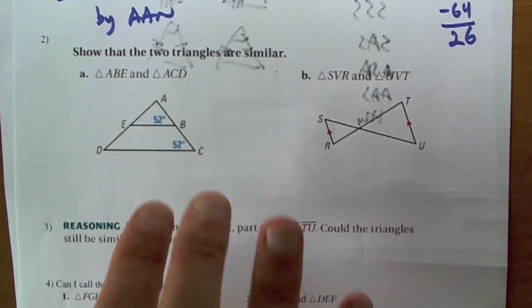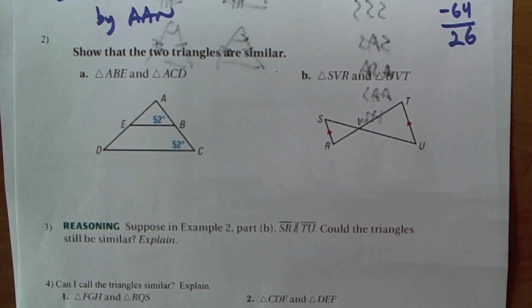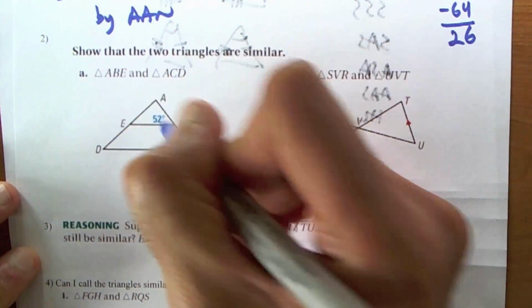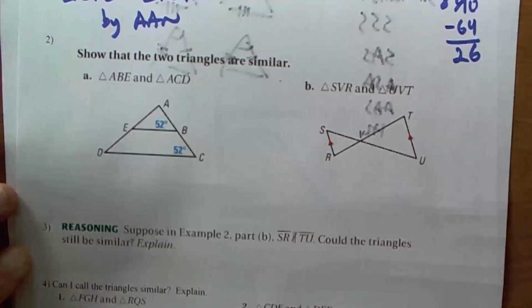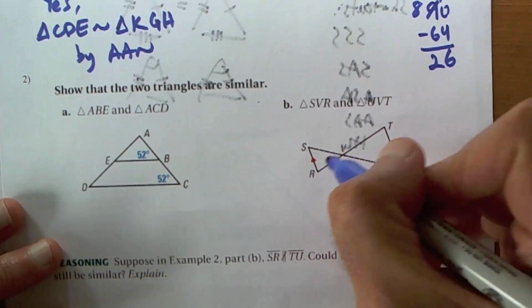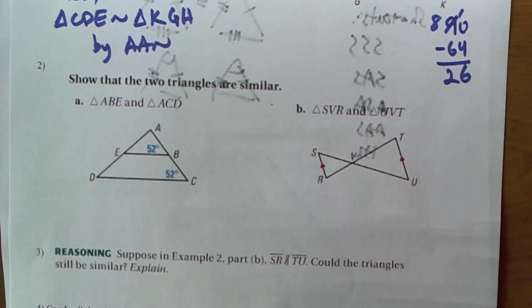All right. Number 2A. Show the two triangles are similar. Triangle ABE, that's this guy here, and ACD, and triangle SVR and UVT. Why don't you pause the video and see if you can think about why we could say these different triangles are similar? What reasoning would you give if I was asking you on a test? Go ahead and pause it, see if you can figure it out.